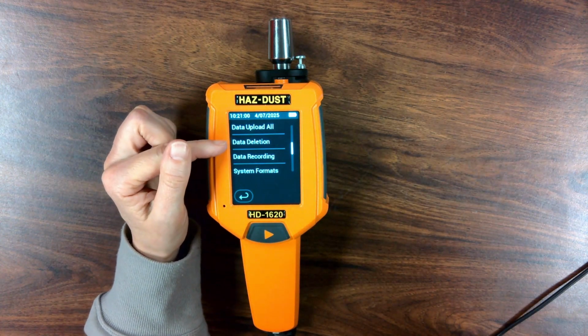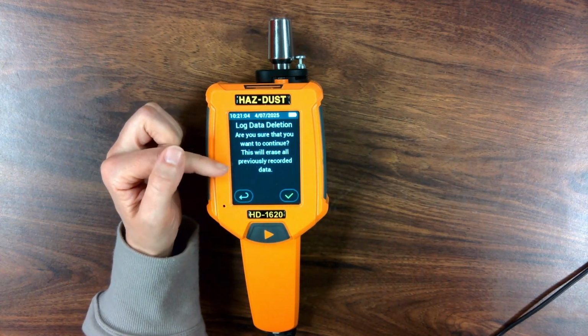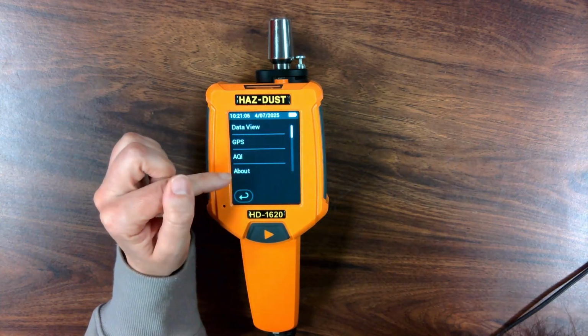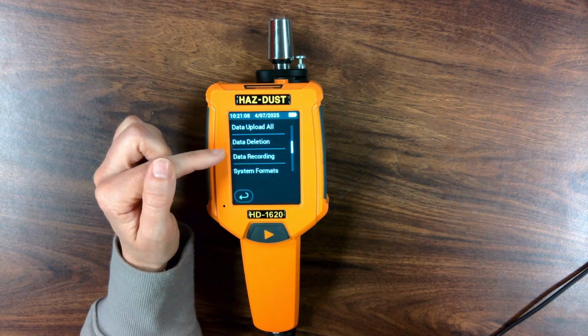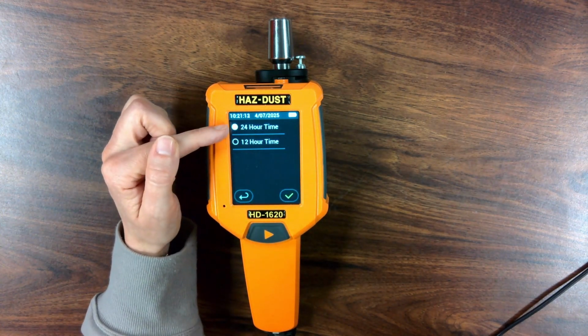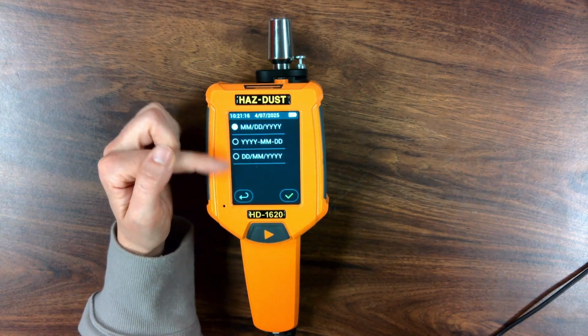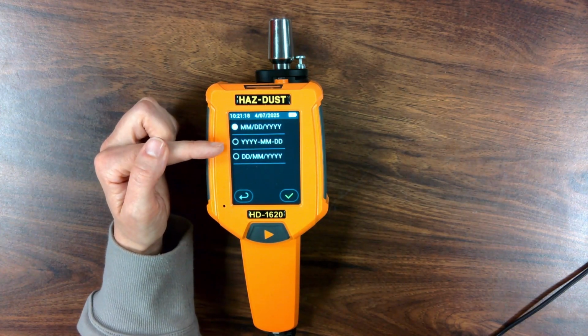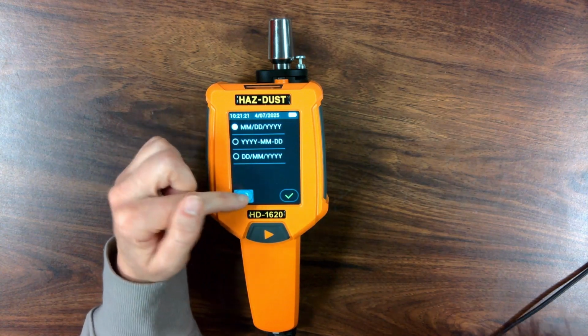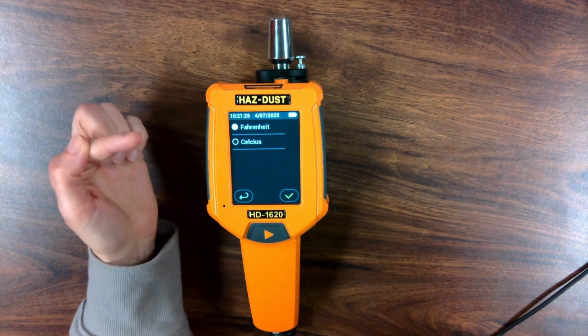Also under the settings screen, we have data deletion. This will delete all previous data sets. System formats: you can choose 24-hour or 12-hour time formats. Multiple date formats: you have month, day, year; year, month, day; day, month, year. Barometric pressure, temperature.